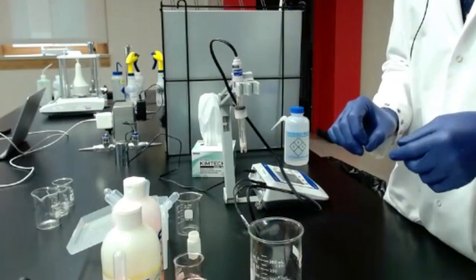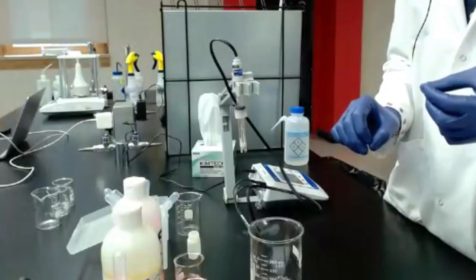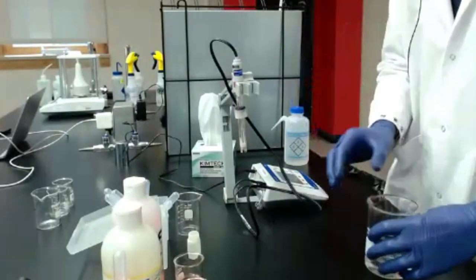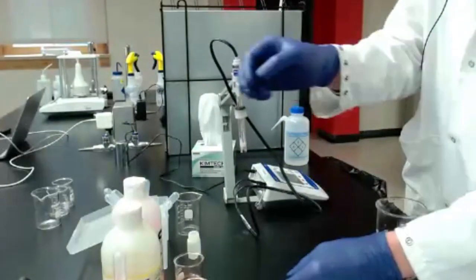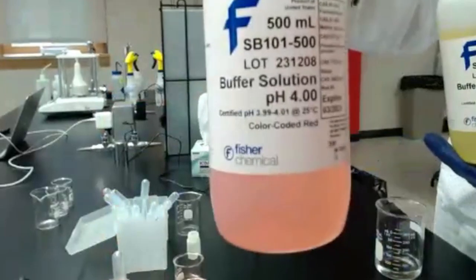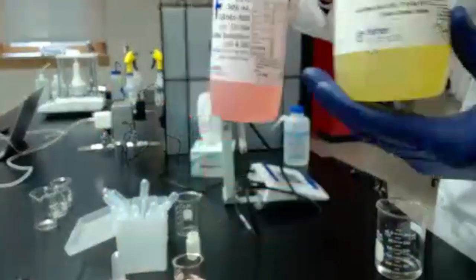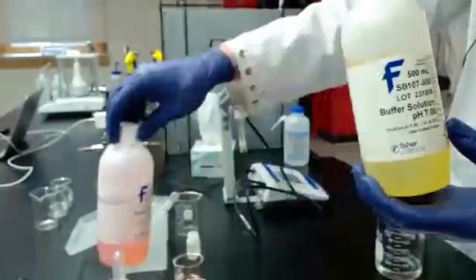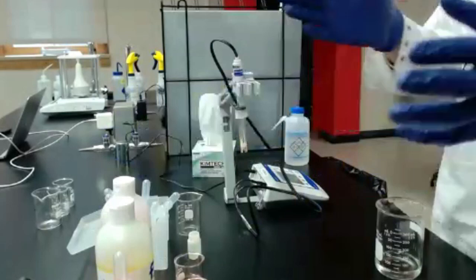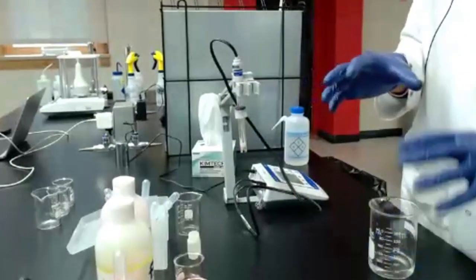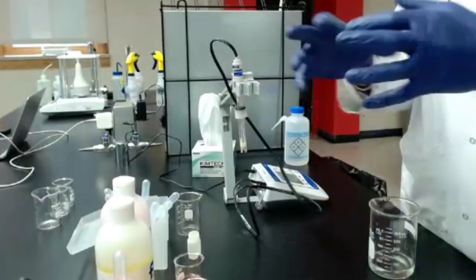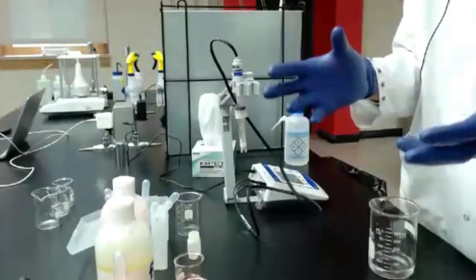It doesn't take too long, and it's just going to give you a lot more trust in the measurements that you're taking. So for today, I have two different buffer solutions, the pH 4 that you can get and pH 7. There's also pH 10, pH 2, all different sets of buffers that you can get. But the most important thing is to use buffers that span the range of your expected values.